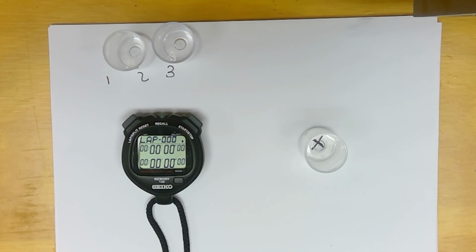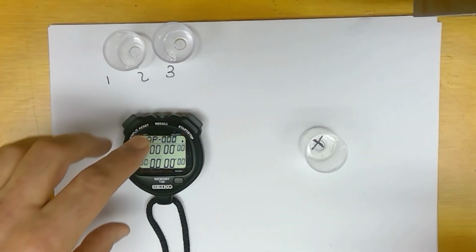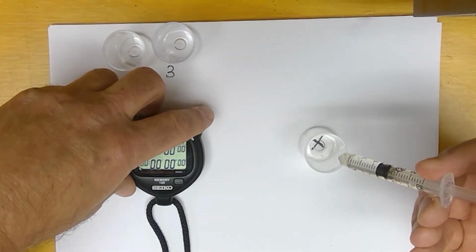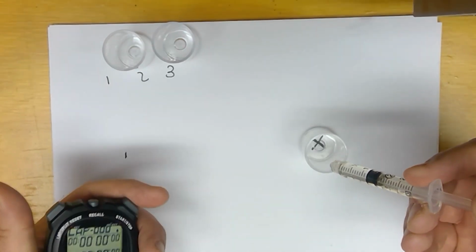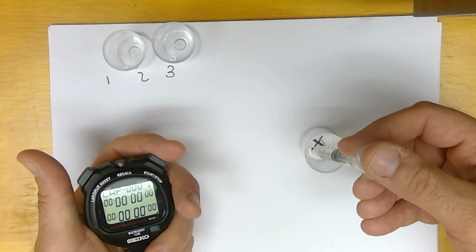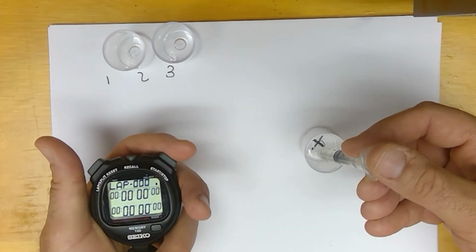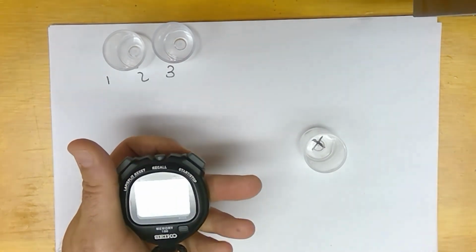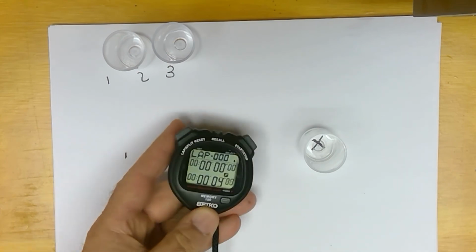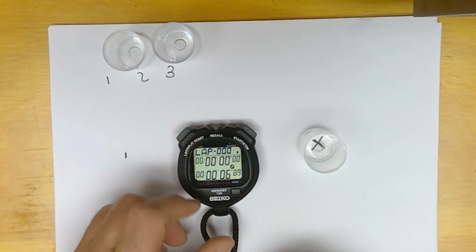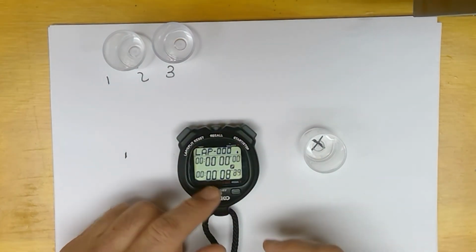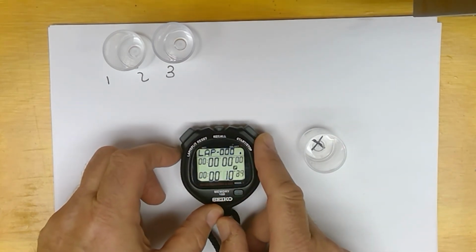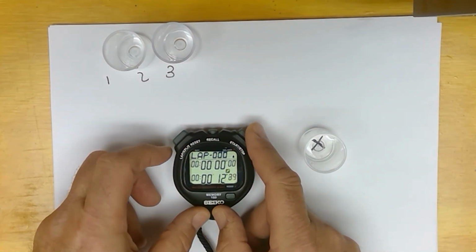I was having trouble with this earlier. So I'm going to start the watch as soon as I add it. And we're going to let the watch run until we can't see that X anymore.